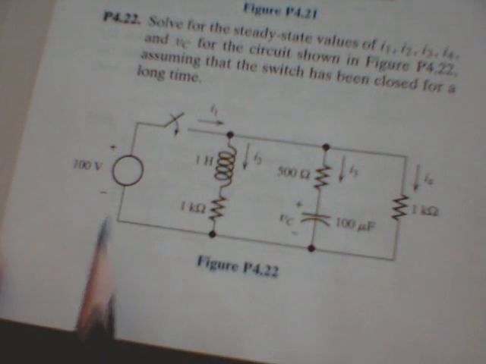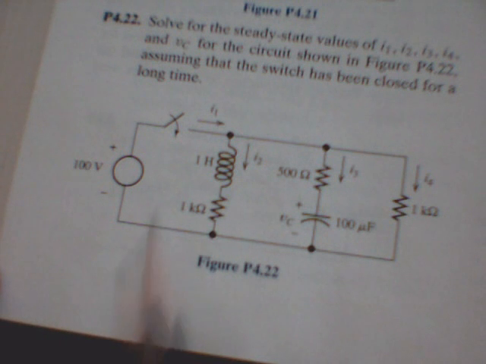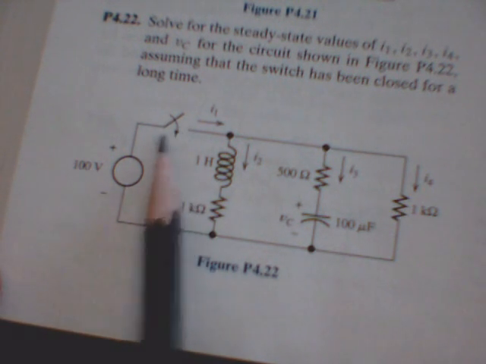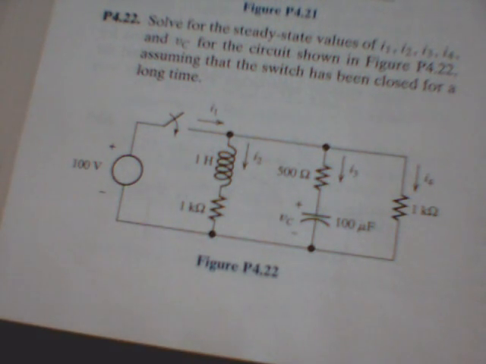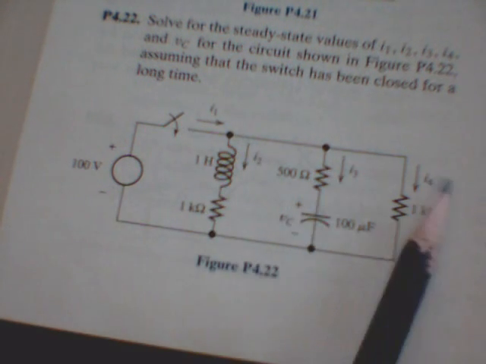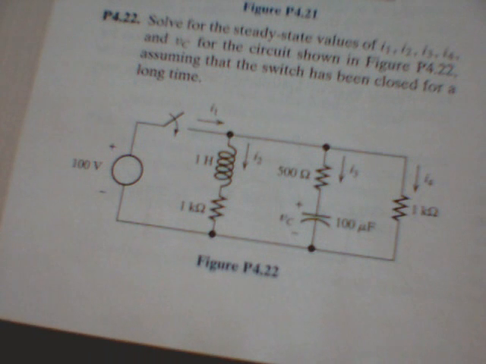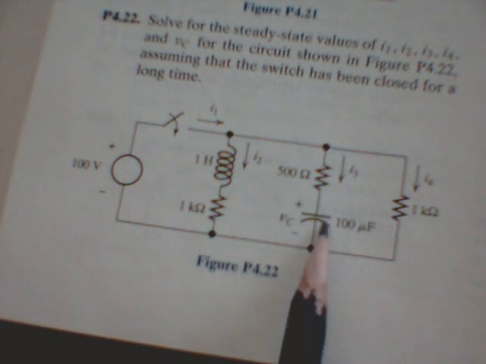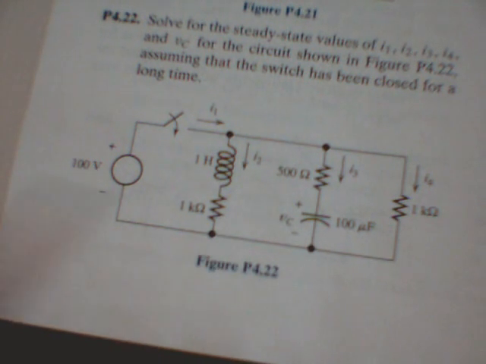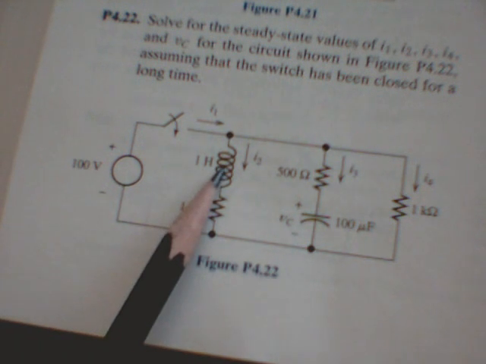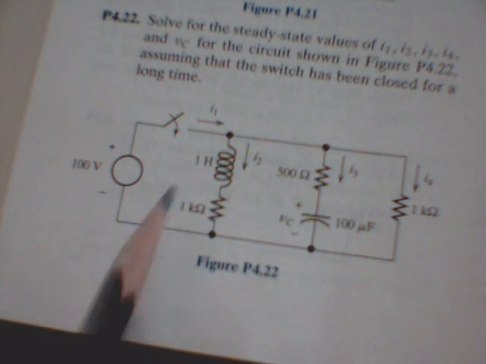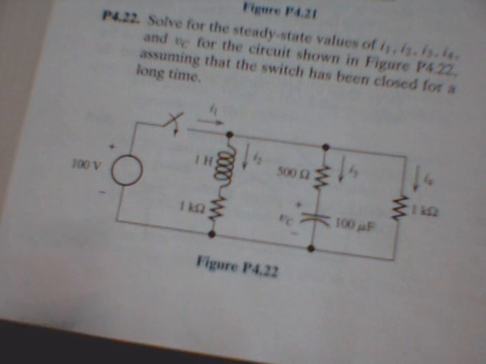Alright, on 4.22, let's analyze this one. You close the switch and you wait a long time and see what happens to the currents, I1, I2, I3, and I4. And the way that you treat it is that if it's a capacitor, treat it as an open circuit if you wait a long time. If it's an inductor, just treat it like a wire. It can conduct electricity.